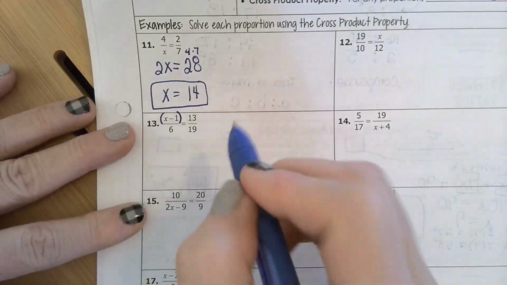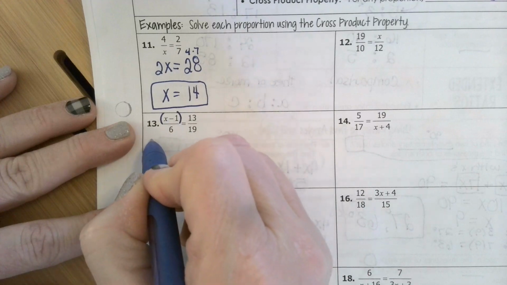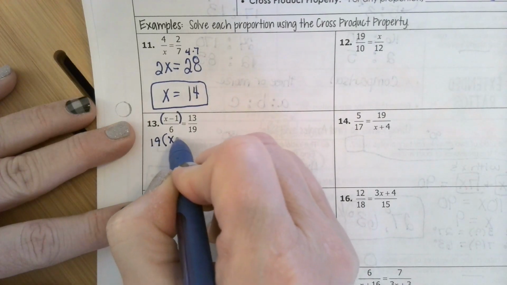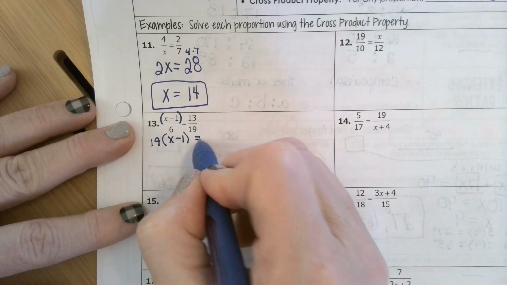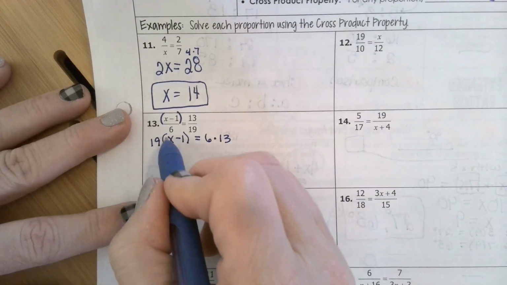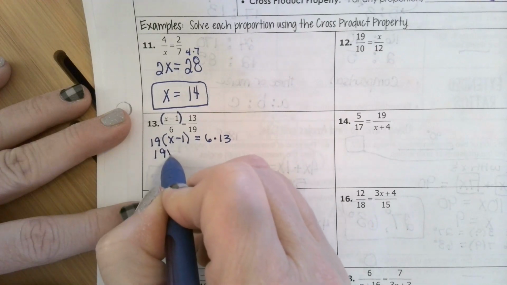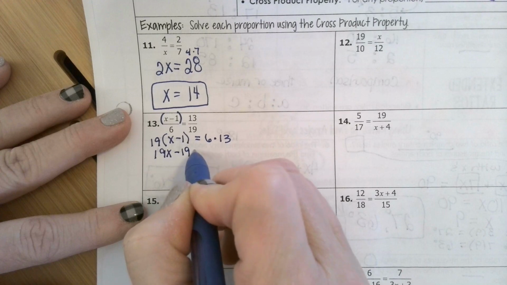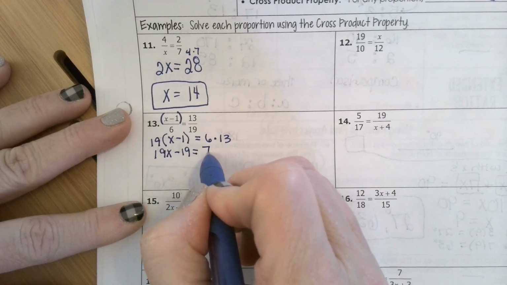Okay, so we're going to do the same thing. I'm going to say 19 times x minus 1. Now we typically put the number in front and then the parentheses next. Okay, 19 times x minus 1 equals 6 times 13. You know you're going to distribute. 19 times x is 19x. 19 times negative 1 is negative 19. 6 times 13 is 78.